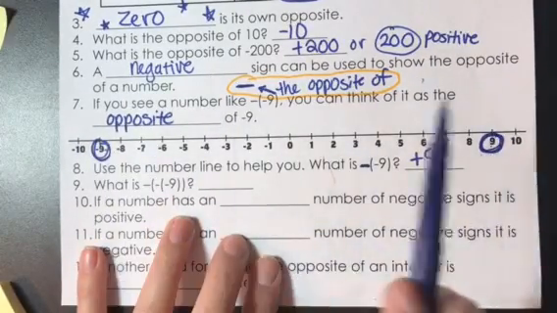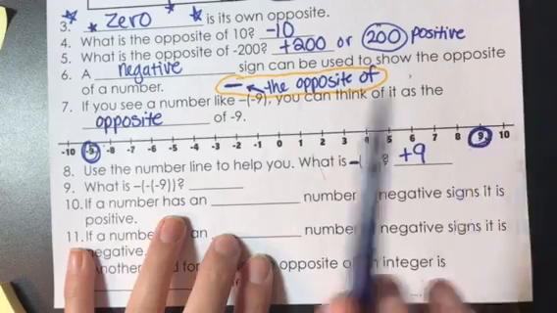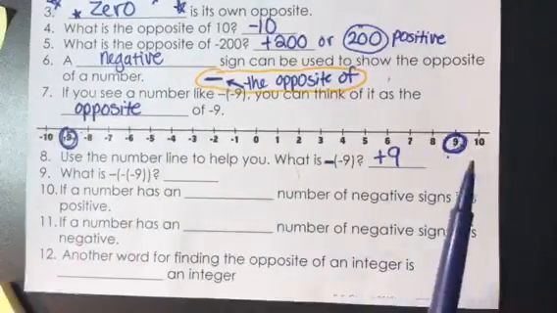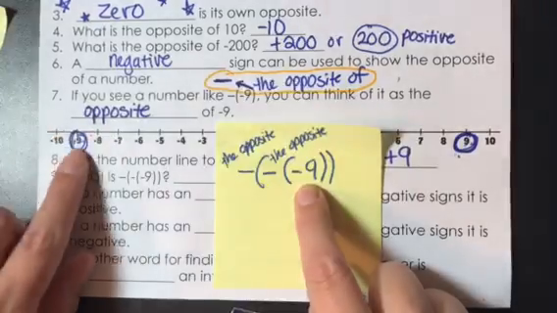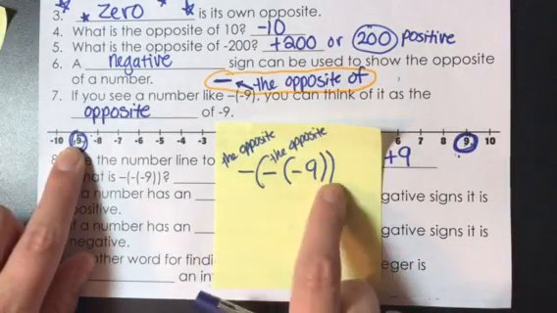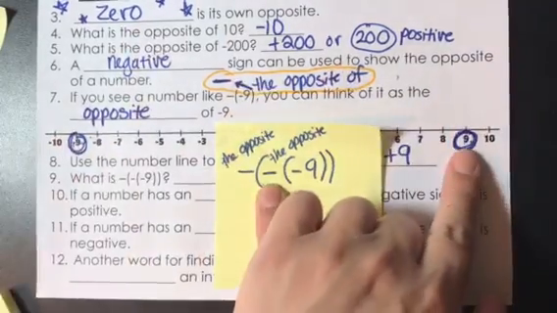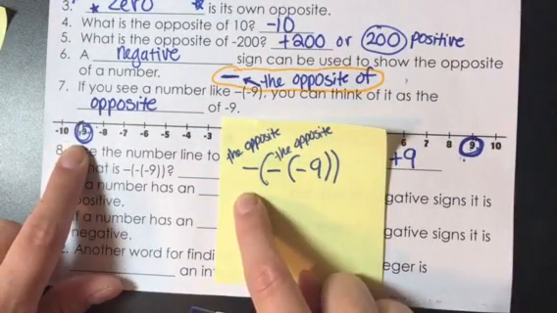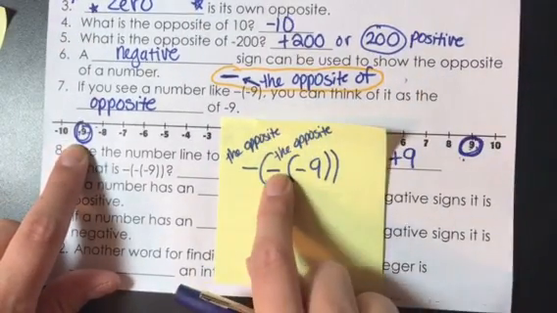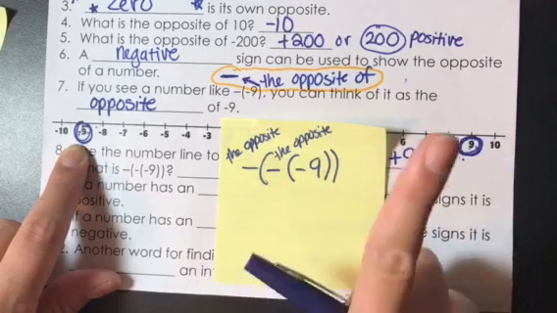Every time they say the opposite, you're going to bounce to the opposite side of the number line. So first you need to know where you start. Negative 9. So I'm going to start at negative 9 and work my way out. The opposite of negative 9 and then the opposite of that. It's kind of like Simon Says, where it's like, touch your toes, touch your hands, touch your toes. They're trying to trick you, kind of.